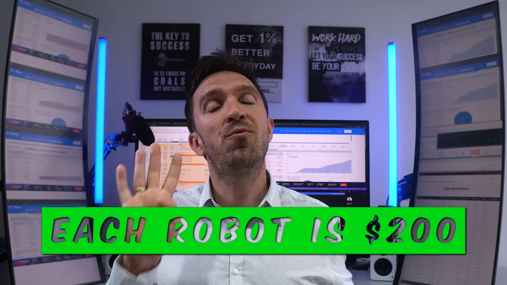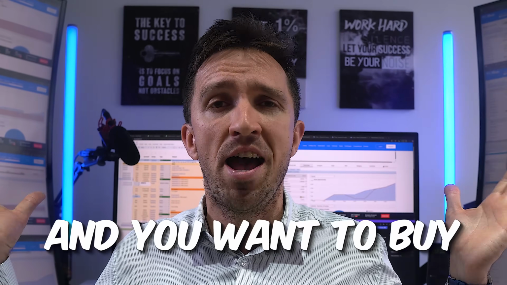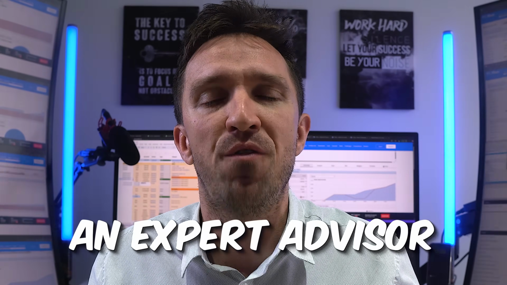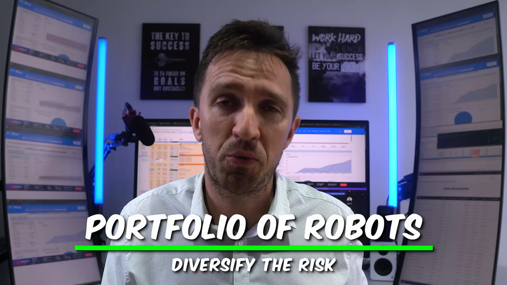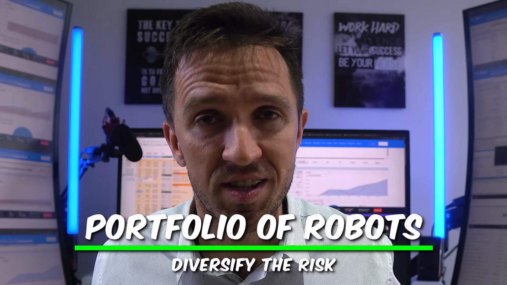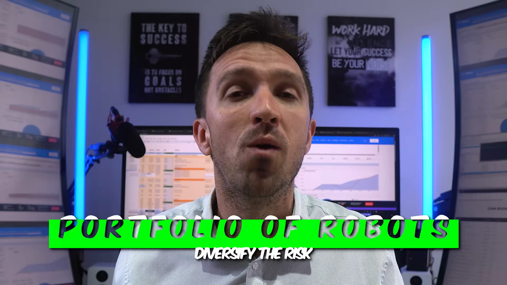And each of these 4 robots costs $200. And if you are a person who is willing to spend more and you want to buy an expert advisor for $1,000, why don't you consider having them 4 together in a portfolio? You will diversify the risk and you will not put all of the exposure in one robot. And that's exactly what I'm planning to do at the end of the 100K project.